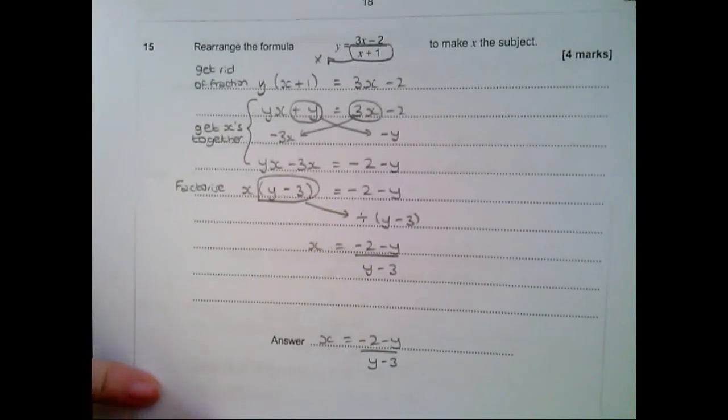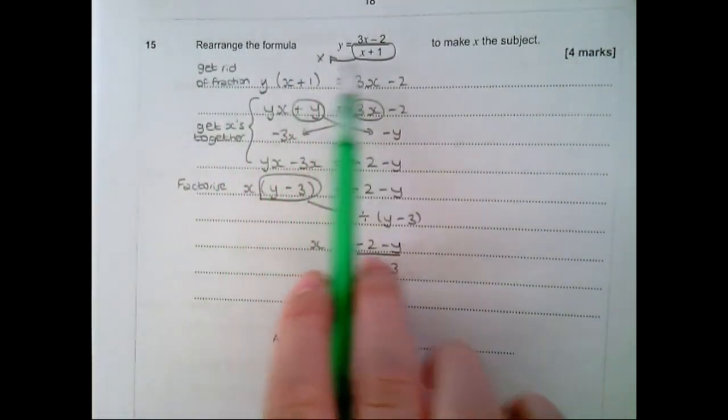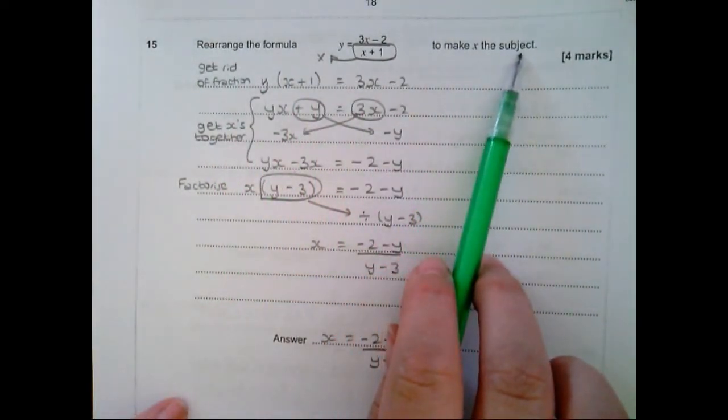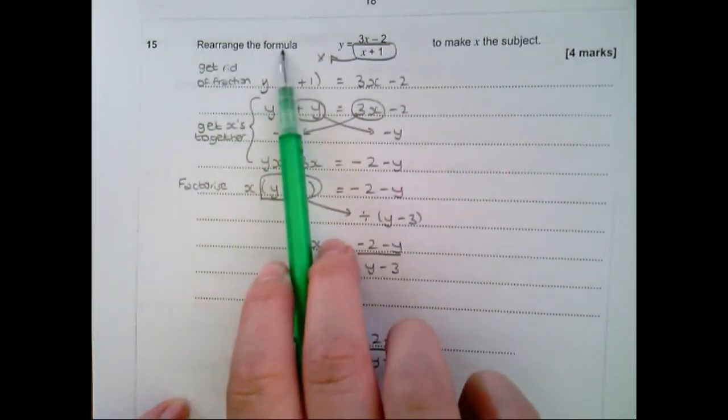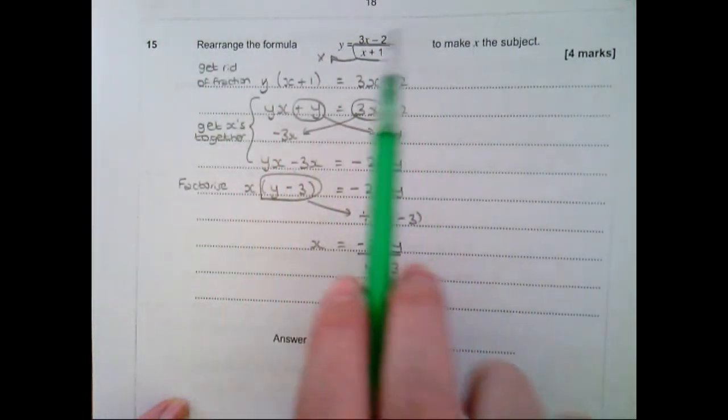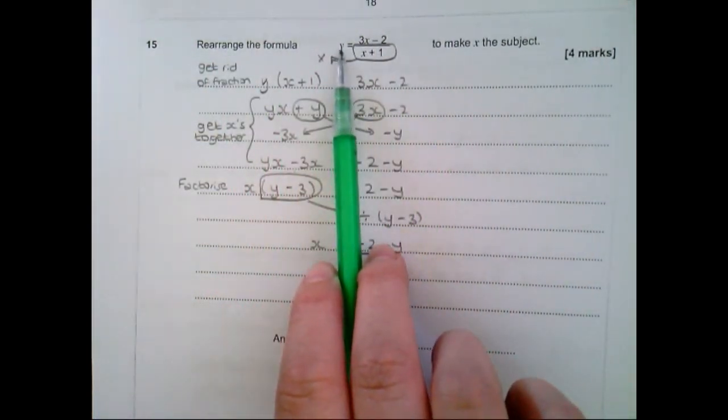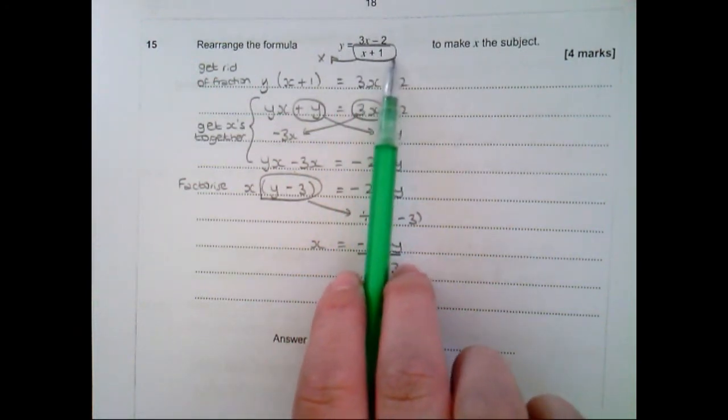Number 15. Rearrange this formula to make x the subject. So that means change the formula about so that x is on its own; at the minute y is on its own. So the first thing you need to do, the bit that makes this look really bad, is the fact that it's a fraction.